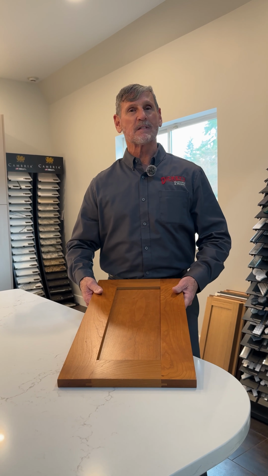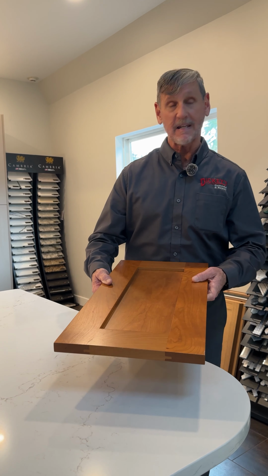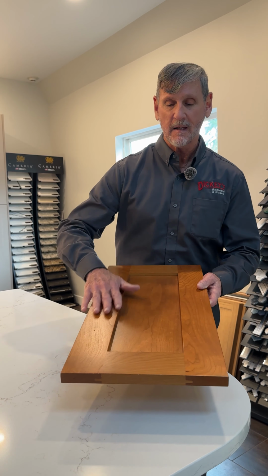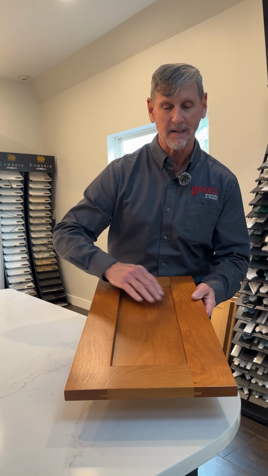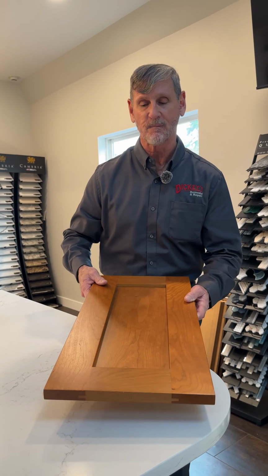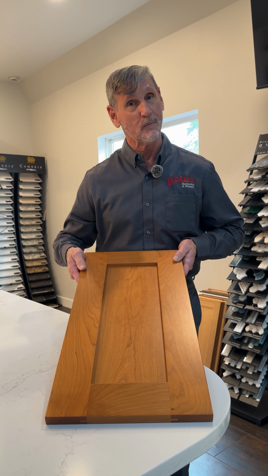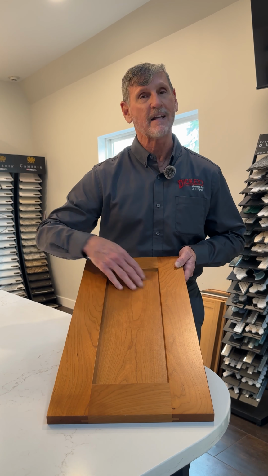So let's suppose that our customers have chosen this natural cherry wood with clear finish stain on top of it, kind of a matte finish, not quite completely flat, but very little shine. Doesn't matter whether we're talking about a kitchen remodel or a bathroom remodel. Beautiful species of wood, nice warm color.